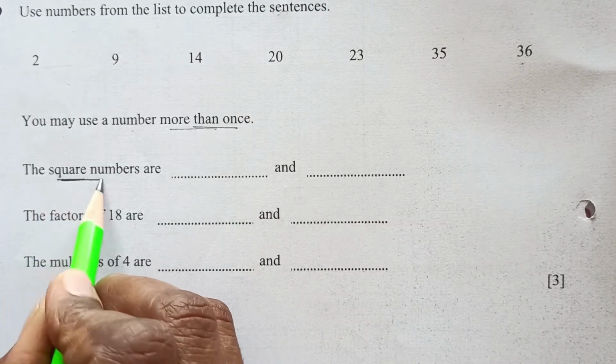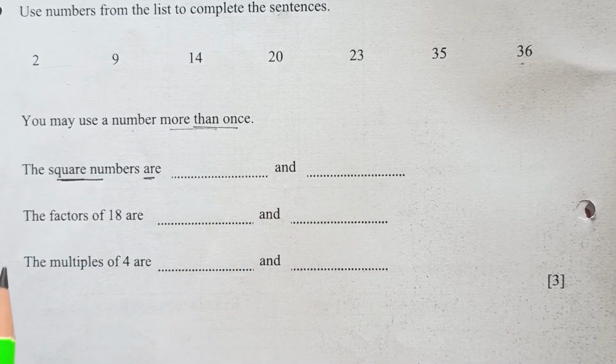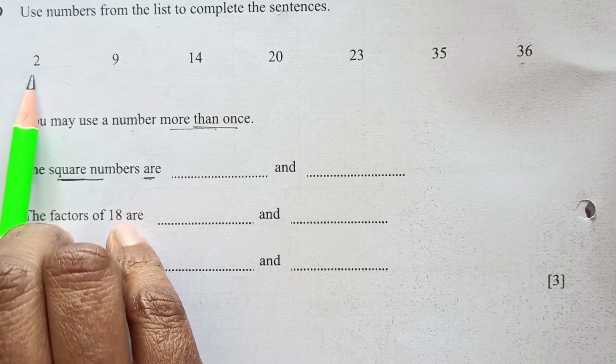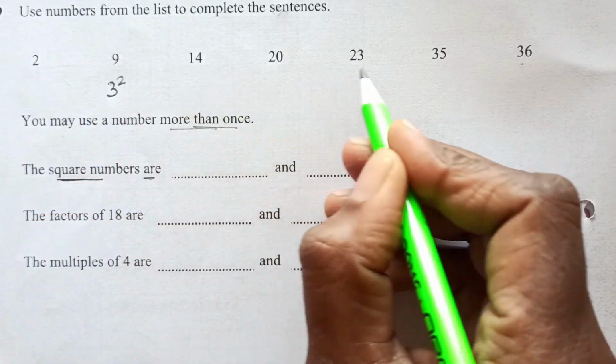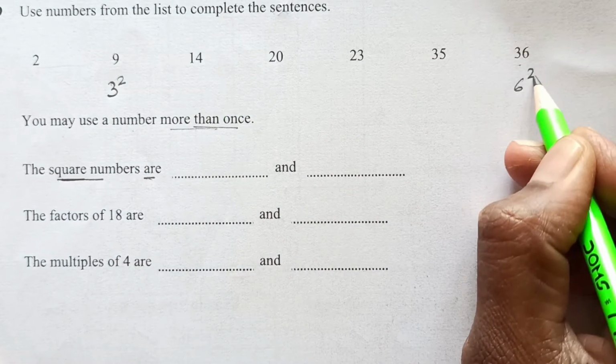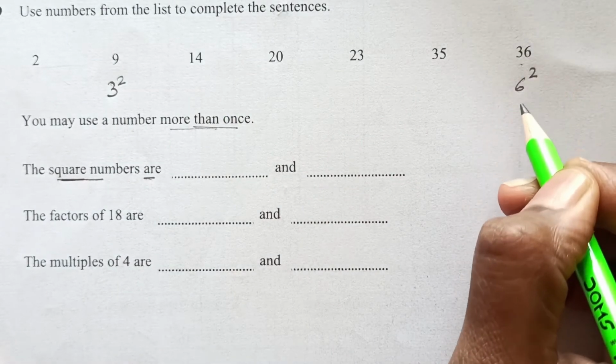The square numbers are dash and dash. So let's see which one is square. This one is not a square number. This is square. It can be written as 3 squared. And then after that this is a square number. 36 can be written as 6 squared.